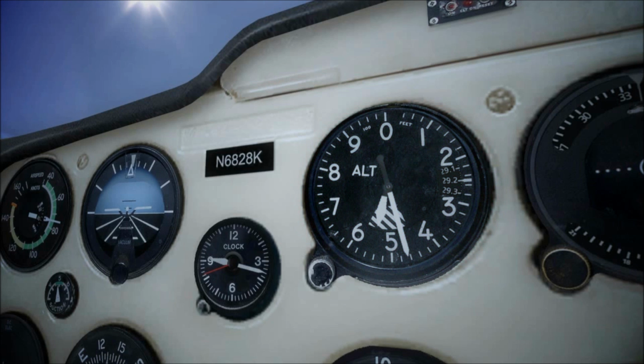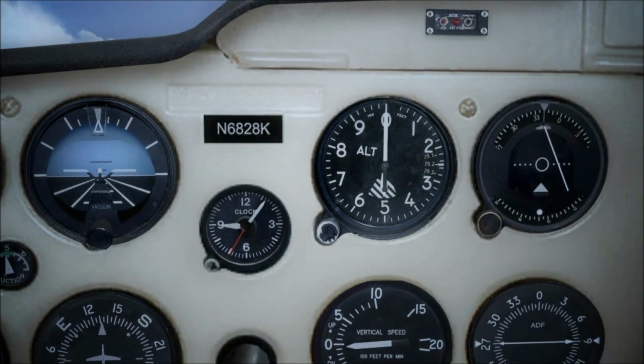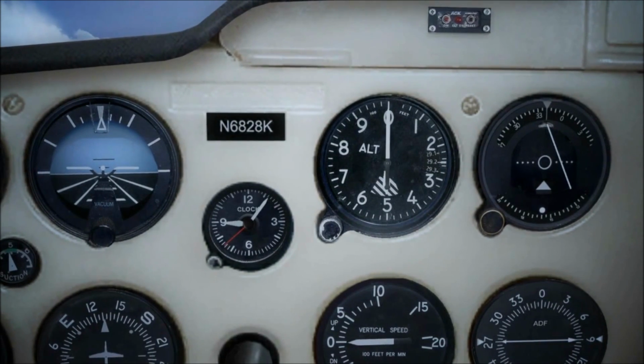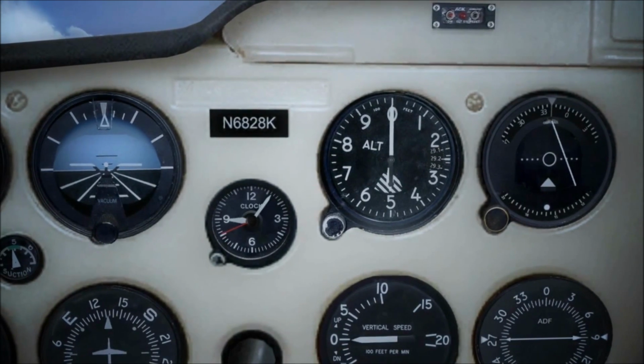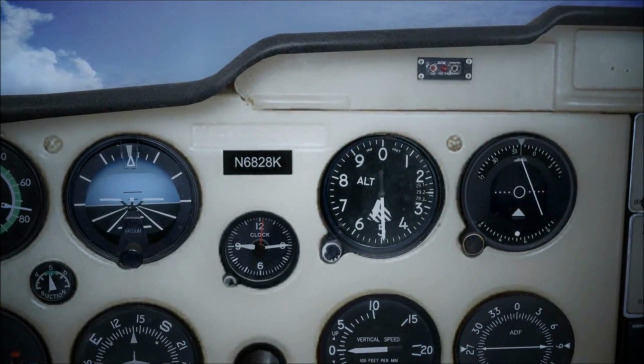The best way to think about the hands of an altimeter is to think about the hands of a clock. The short and thick hand is the thousands of feet, and the skinny and long hand is the hundreds of feet. If you think about it in terms of a clock, the big hand is the hours, which is the bigger number, obviously, and the smaller hand is the minutes. For example, when the thousands hand is on the 5, it indicates we're at 5,000. When the hundreds hand is on the 5, it represents 500 feet.